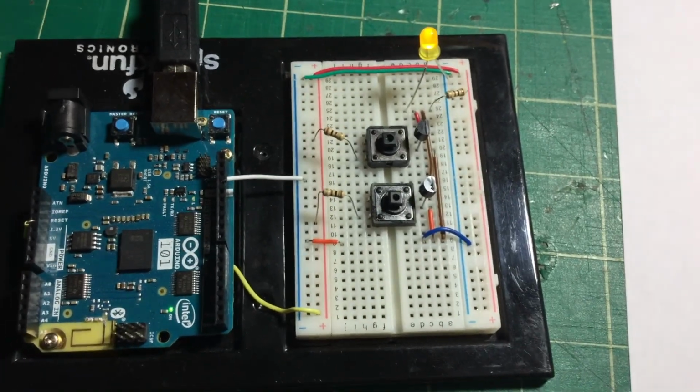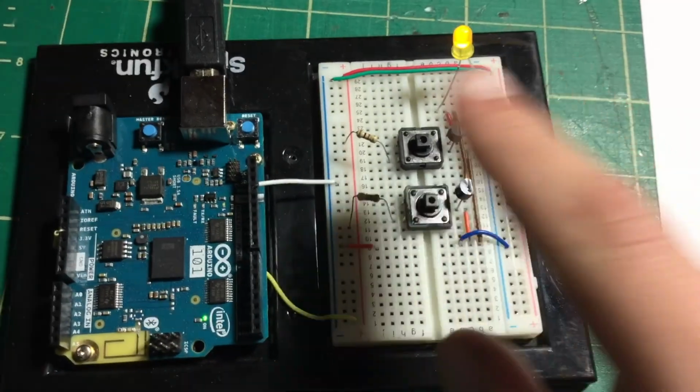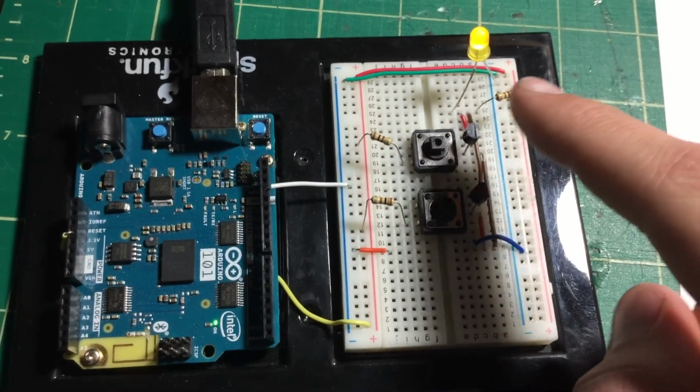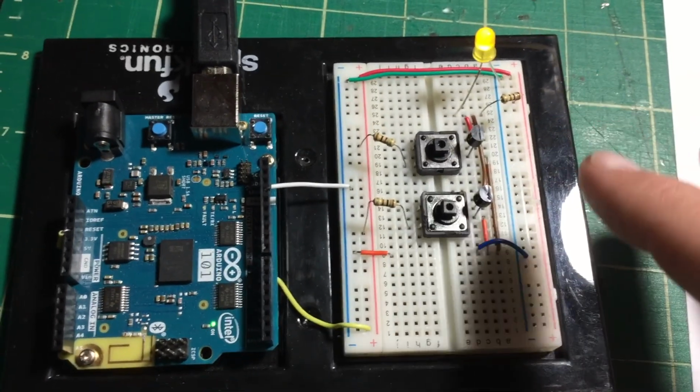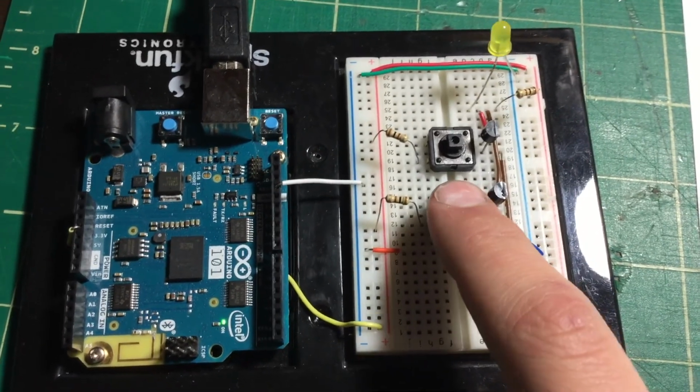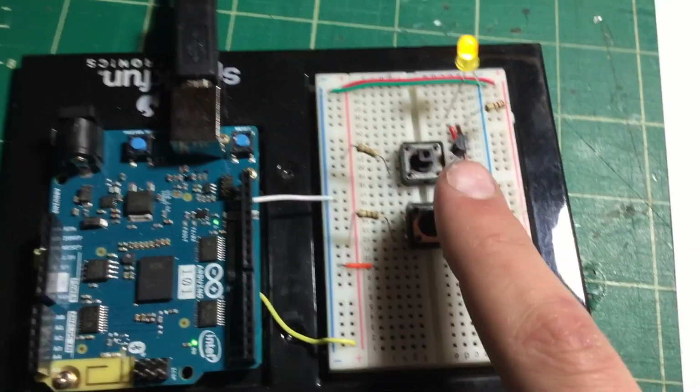Now, a real-life use for a NOR gate is, say you have a machine running here that you want to be able to stop from multiple places. You can hit either of the kill switches and it stops the machine immediately.